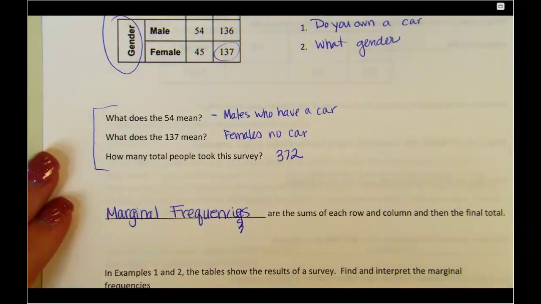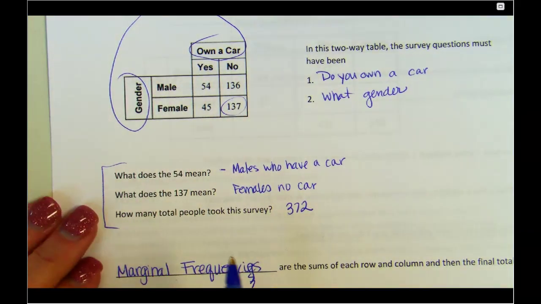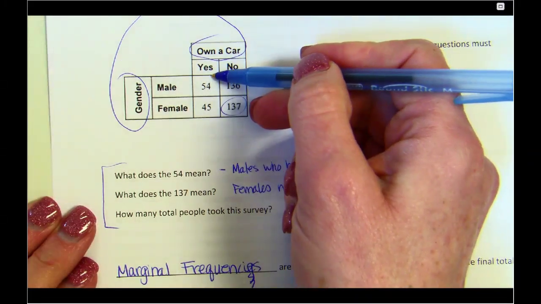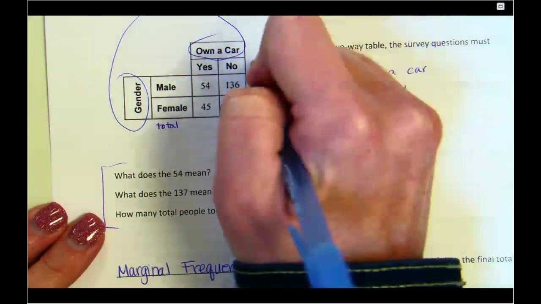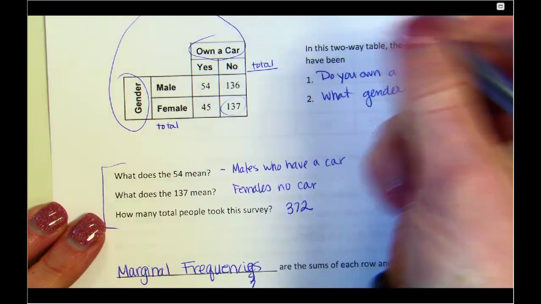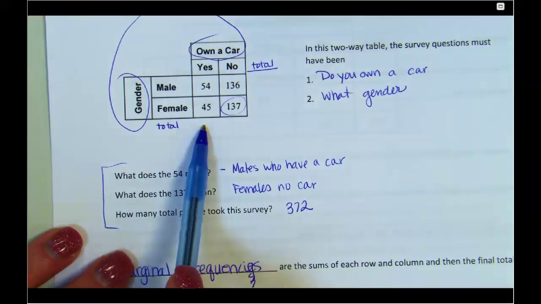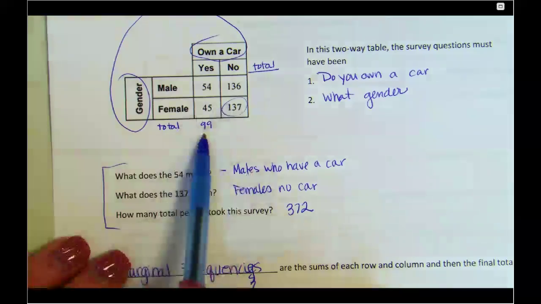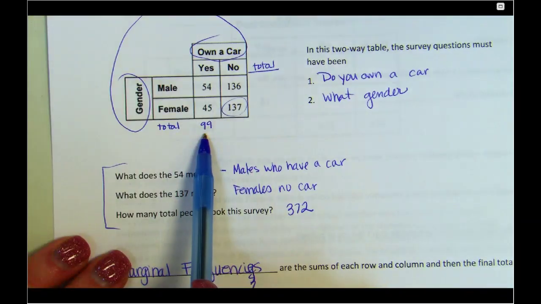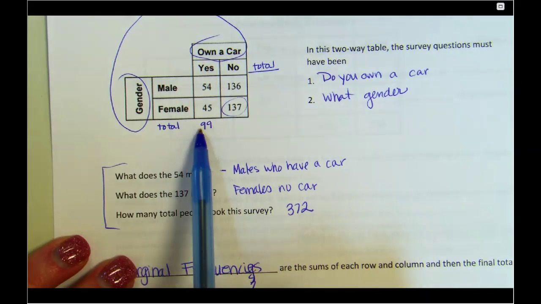So let's do this. If we want to find the marginal frequencies, I would add these up, and this would give me totals here. Total and total. So if we add down this first one, what number is the total? 99, indeed. What does that tell us? 99 what? People who own a car, right? Because that's own a car, and the yes is 99 people own a car.